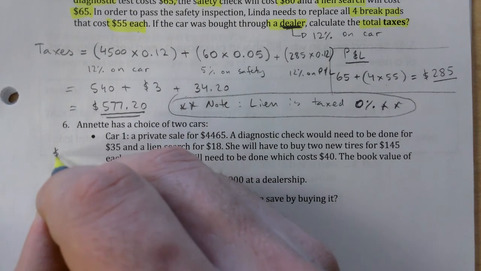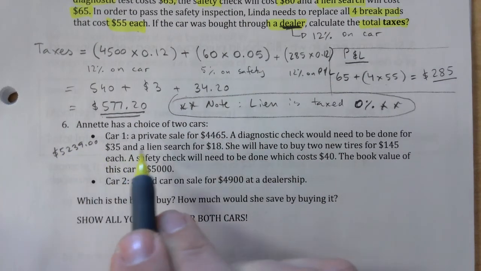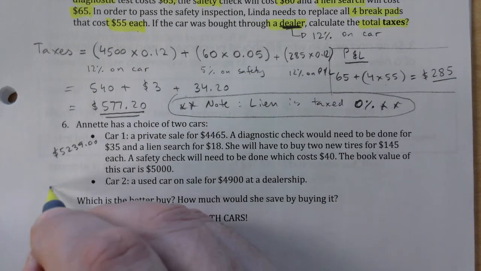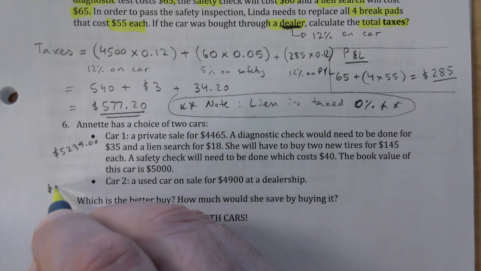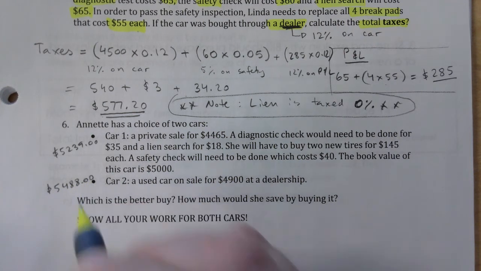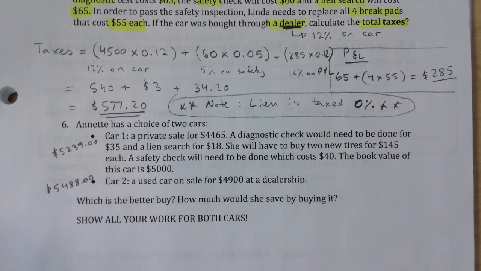So the first one you should get $52.39 for car one. That'd be the total cost of buying that one. And the second car is $54.88. So in this case, obviously car one would be better, and you find the difference to determine how much you would be saving under car one.